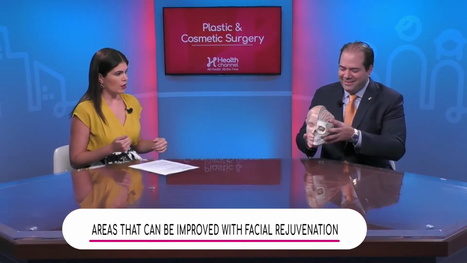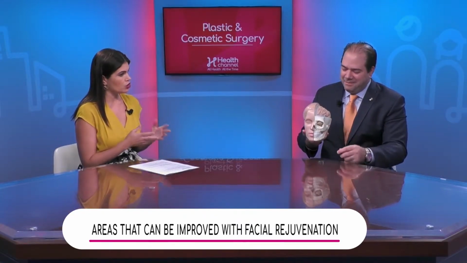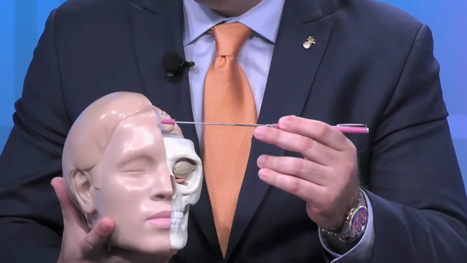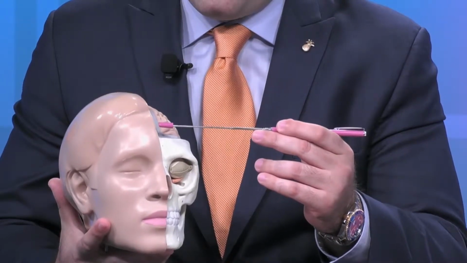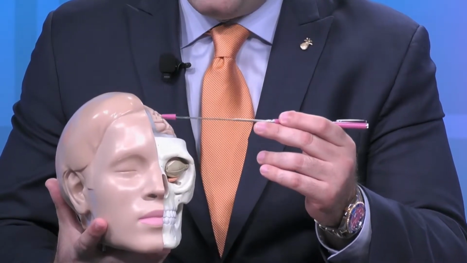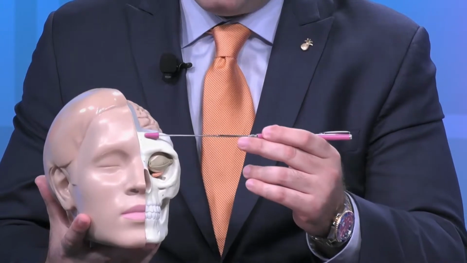Here we go. Now, using this model, I want you to show us some of those common areas that we look at. And let's start with the forehead. Yeah. And the eyelids. I think one of the important things, Kathy, is that there are things that are going to happen as we age. The soft tissues and even the bone will reabsorb. So actually, it's good that we see here.